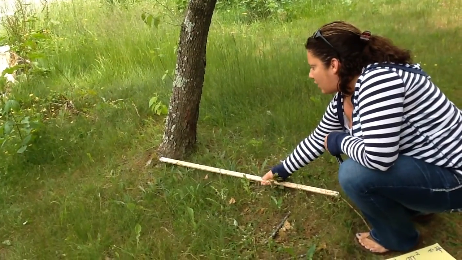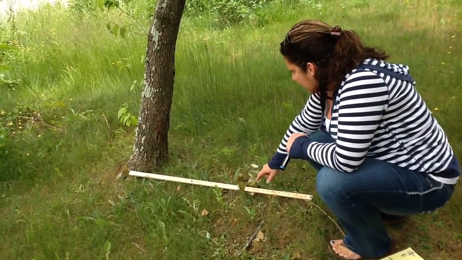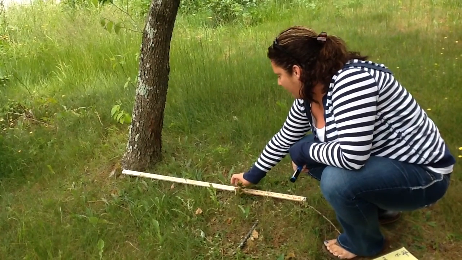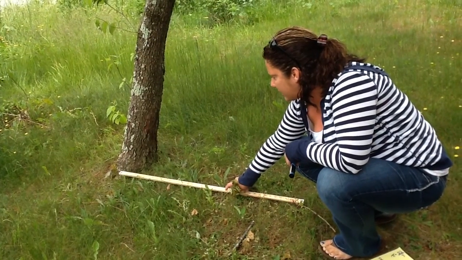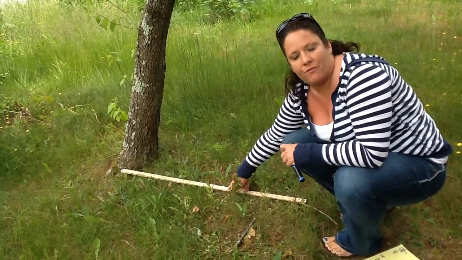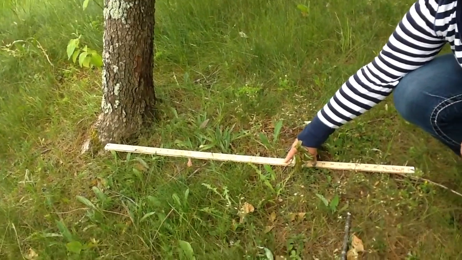I'm going to go from the center of my tree and figure out how far out I want to go. I don't want to go extremely far. So I'm going to go to about 24 inches is what I'm thinking. Remember, I'm really finding the radius of what's going to be my circle. And remember, the radius is half of your diameter.